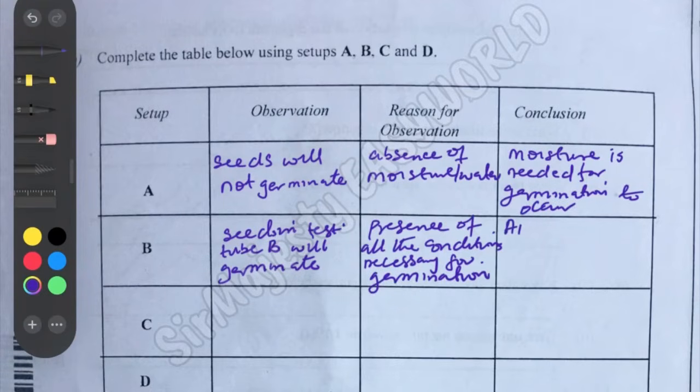Conclusion: air, water, moisture, and optimum temperature present is necessary. Optimum temperature are necessary for germination.